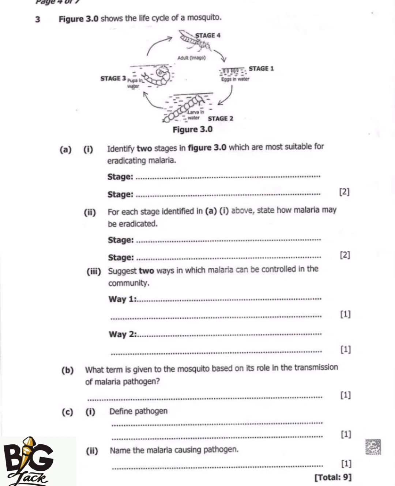The first one is what? Stage 1. And remember, mosquito lays its eggs in stagnant water. So now when you say stagnant water, it is just the water which doesn't move, right? Yes, that is stagnant water.